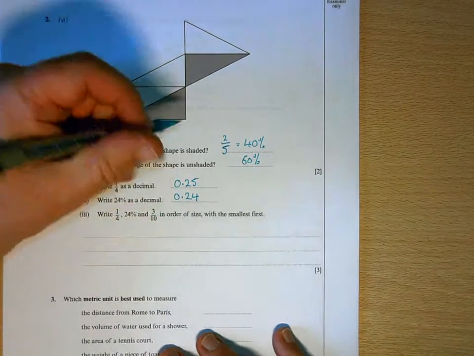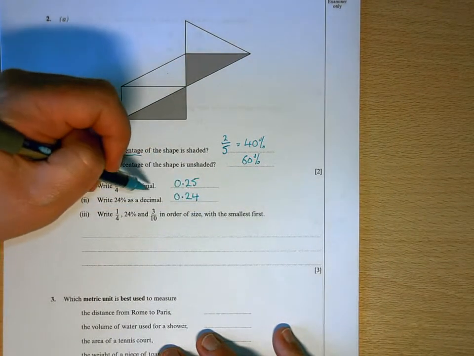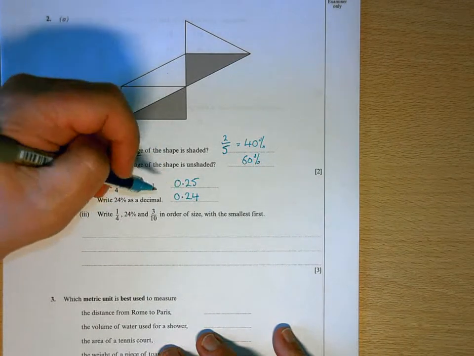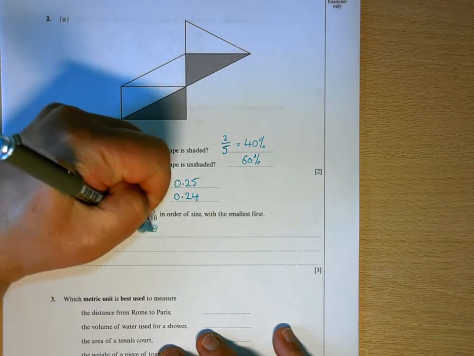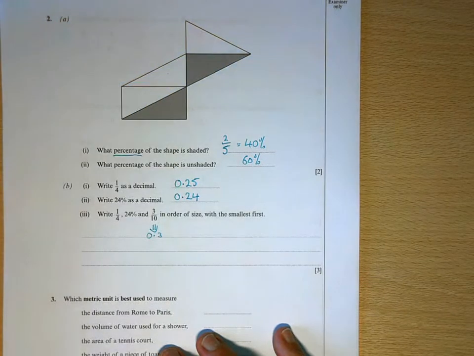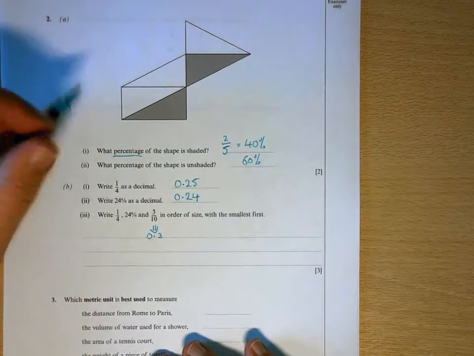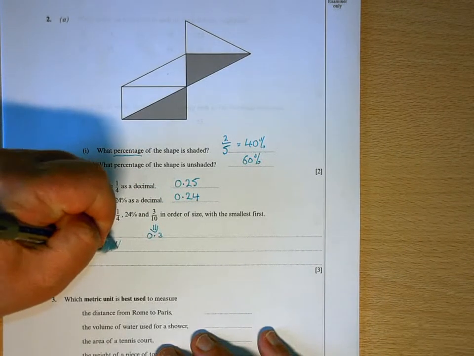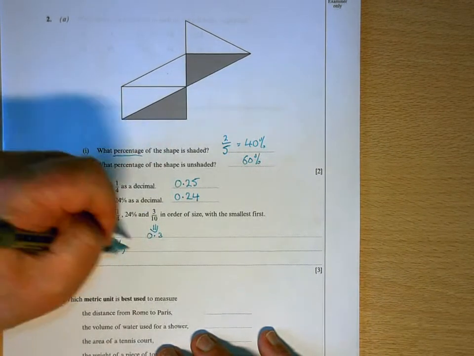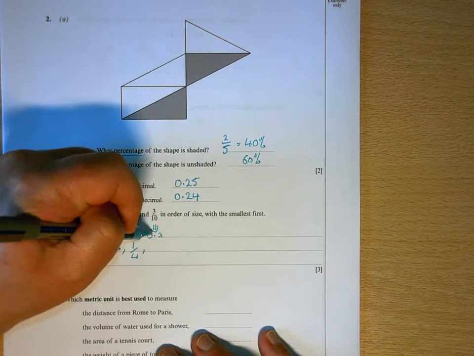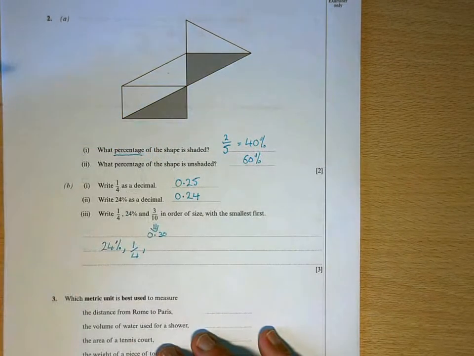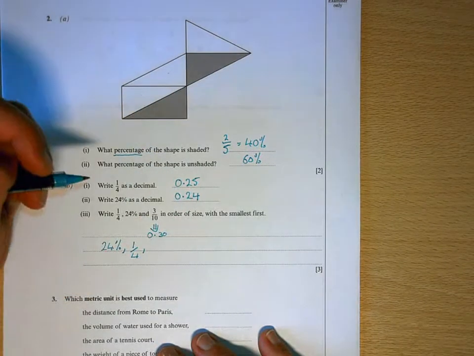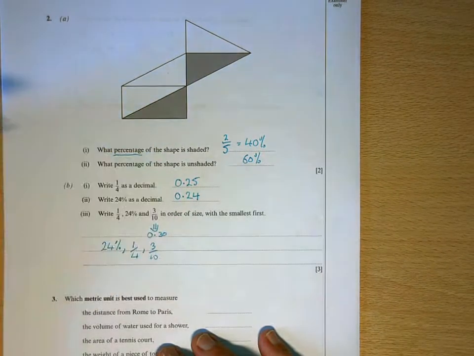In order of size, with the smallest first. We also need to turn 3/10 into a decimal, which is 0.3. So the smallest is 0.24, which is 24%. Then we've got 0.25, and then 0.3, which would be 0.30. So all of them are to 2 decimal places, giving you 3/10.